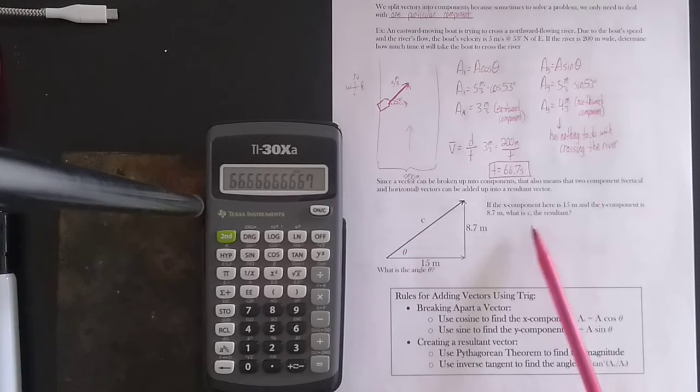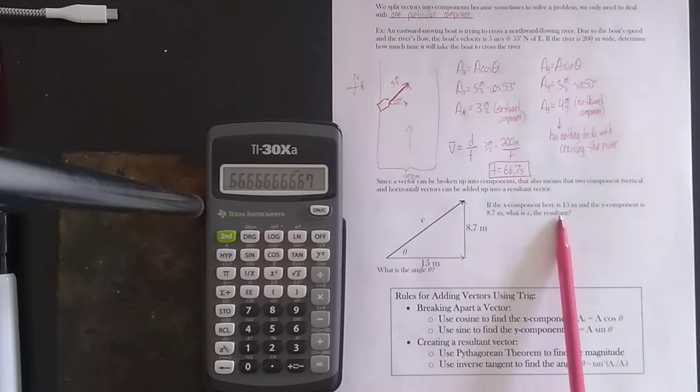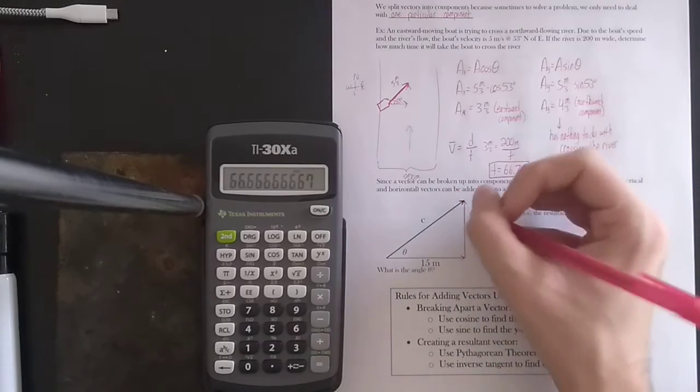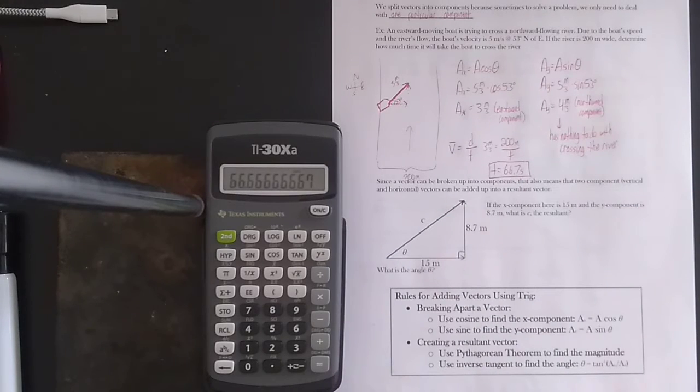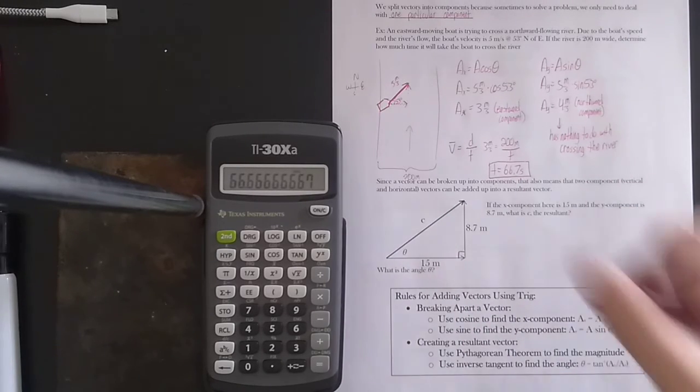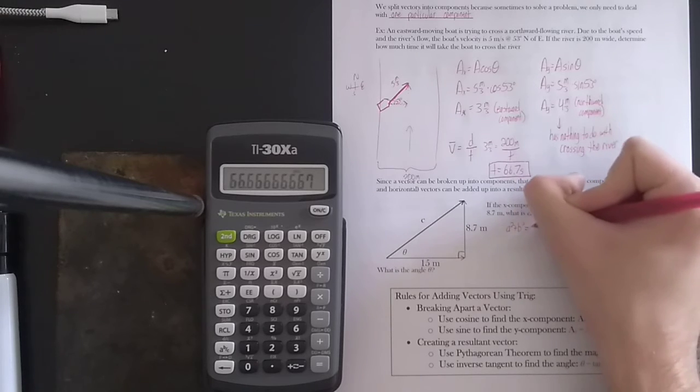So, if the x component here is 15 meters and the y component is 8.7 meters, what is C, the resultant? Well, we're just going to do the same thing but pretty much in reverse. You have the two side lengths this time, the legs of the right triangle. I know this is a right triangle because vertical and horizontal lines, when joined up, always make a right triangle. How do I find C? Very easy. You use the Pythagorean theorem. A squared plus B squared equals C squared.